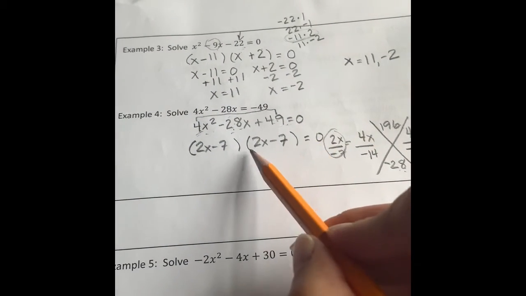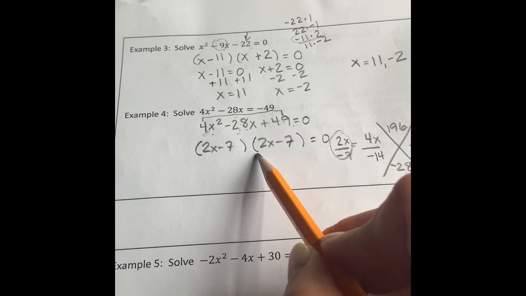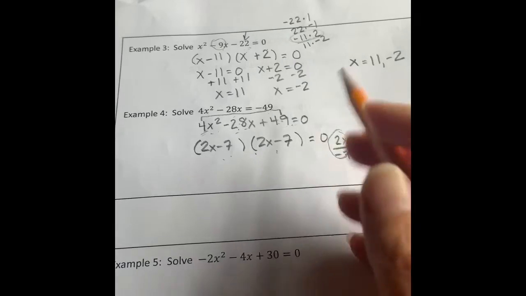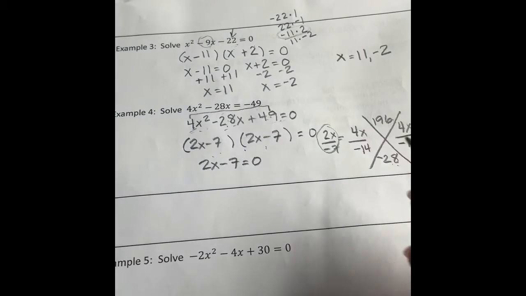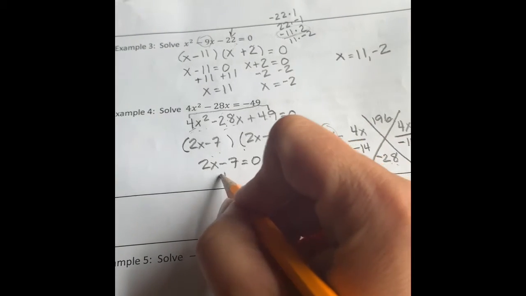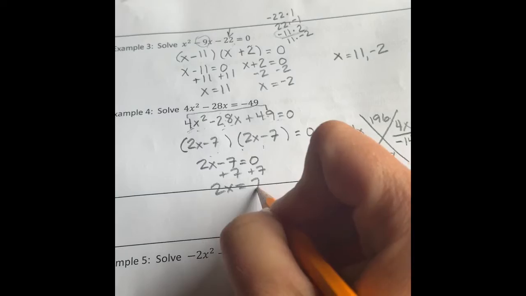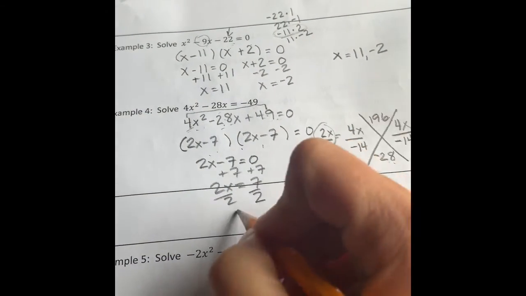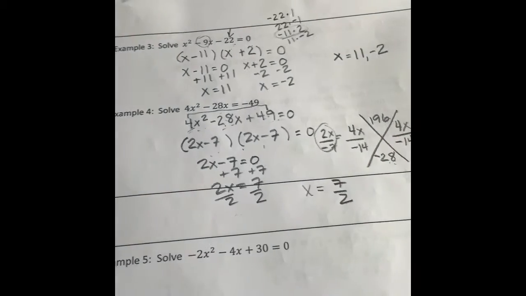This is one of those perfect squares that we were looking at on our last lesson. It's not necessary for us to solve both of them because we're going to get the same answer regardless. So I'm just going to take the one parenthesis, set it equal to 0, and solve it. So I'll add 7. So that gives me 2x equals 7. Then I'm going to divide by 2. So x equals 7/2 is our answer.